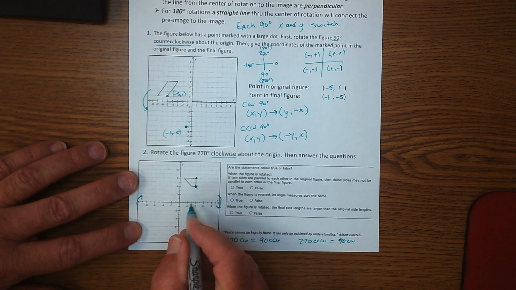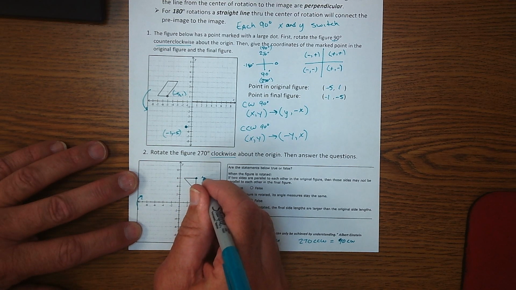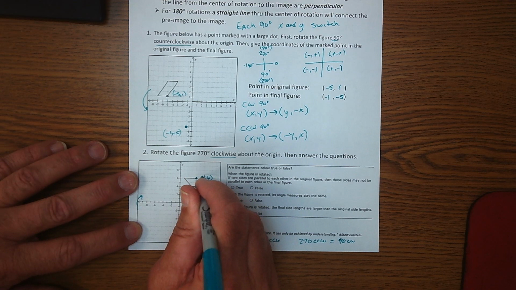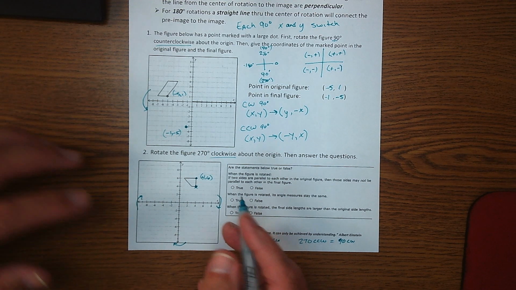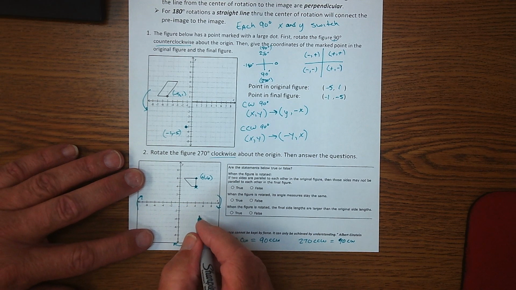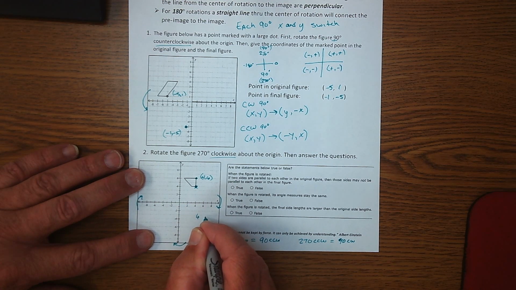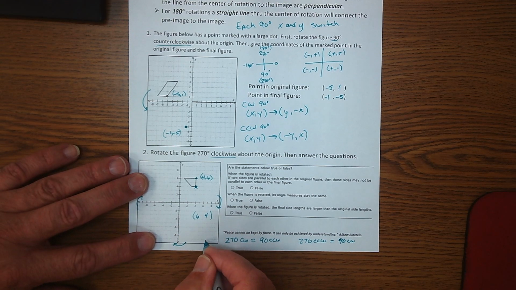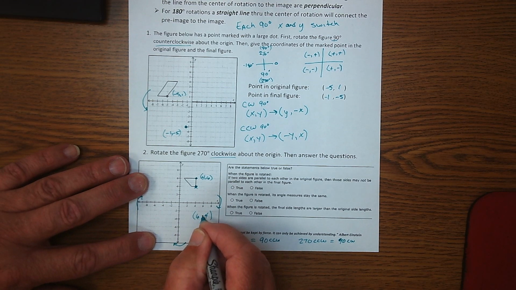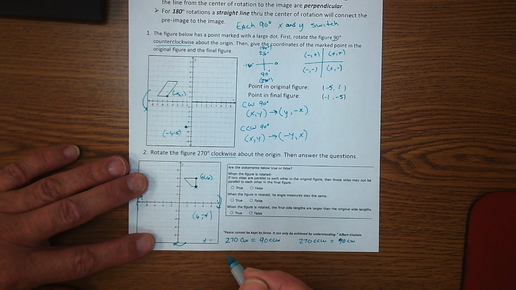Okay, sorry. 4 and 6 is that point right there. Okay, so I'm going to rotate it 3 times. Now each time I got to flip my 90, so the first rotation makes it come 6 and 4. But in this quadrant down here, this quadrant is positive, negative, so that means it's got to be a negative 4 right there.